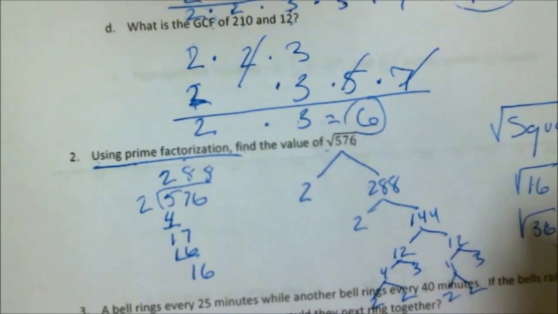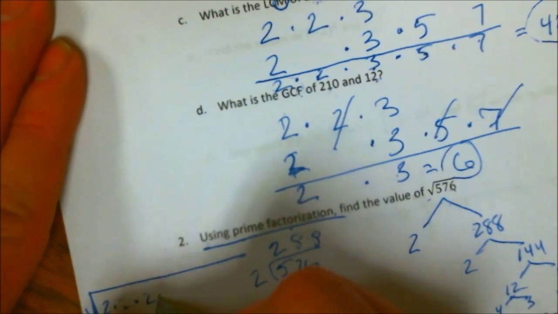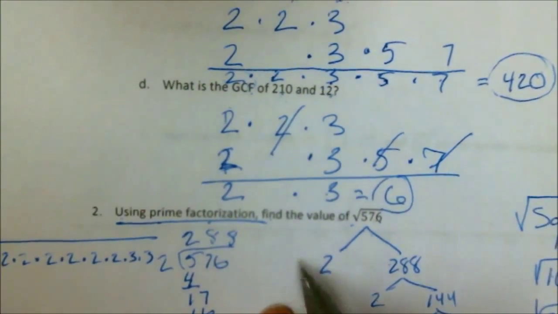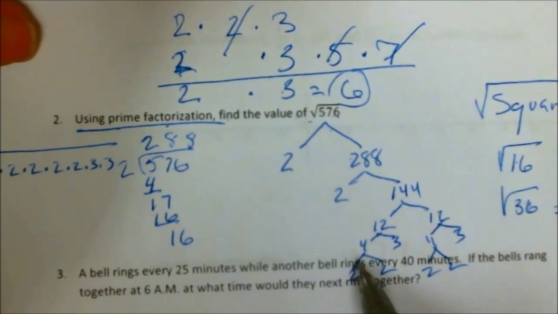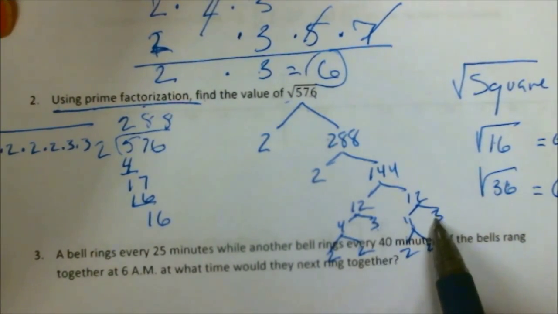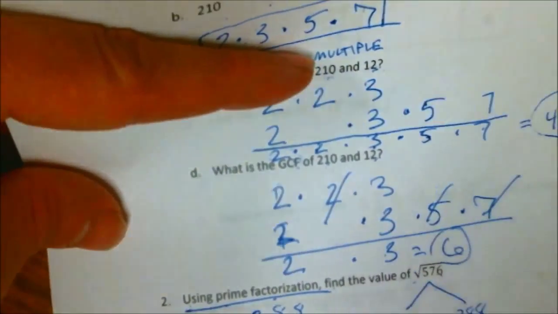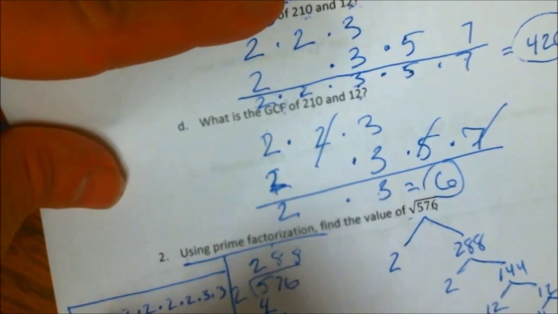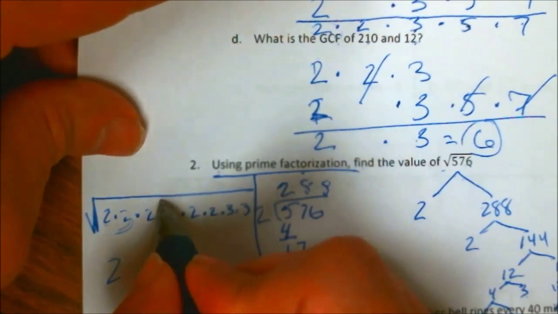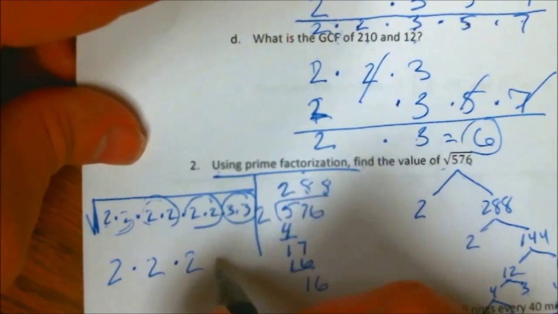So my prime factorization of 576 is, this is the same thing as saying the square root of 2 times 2 times 2 times 2 times 2 times 2 times 3 times 3. You see that? So there's 6 2's. 1, 2, 3, 4, 5, 6. And there are 2 3's. Well, here's the cool thing about factorizing like this. I know that the square root of 4 is just 2. I know the square root of this 4, 2 times 2, is just 2. I know the square root of this 4 is 2. And I know the square root of 9 is 3.